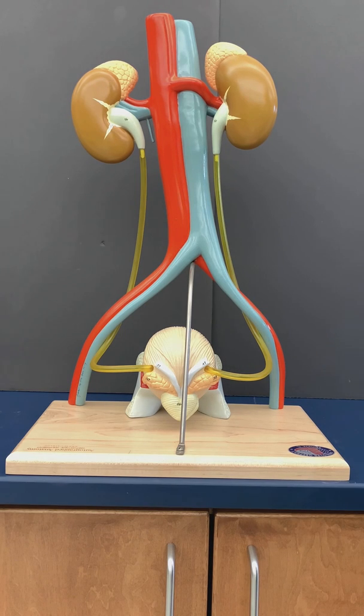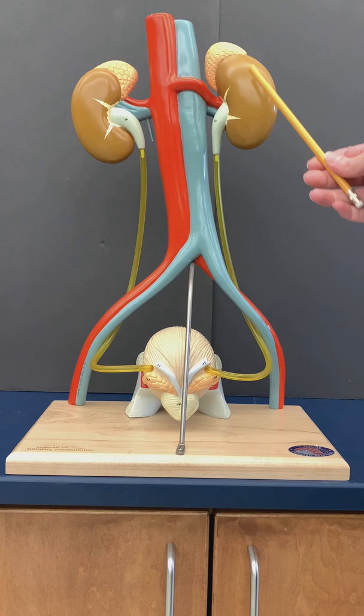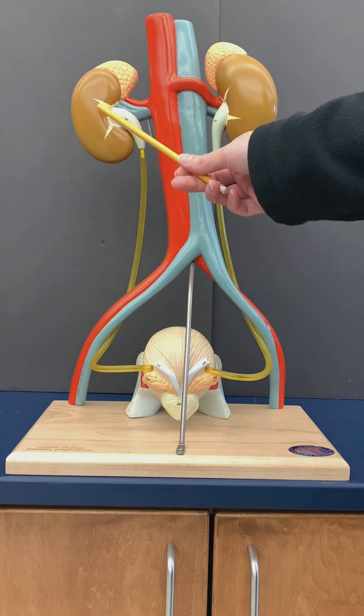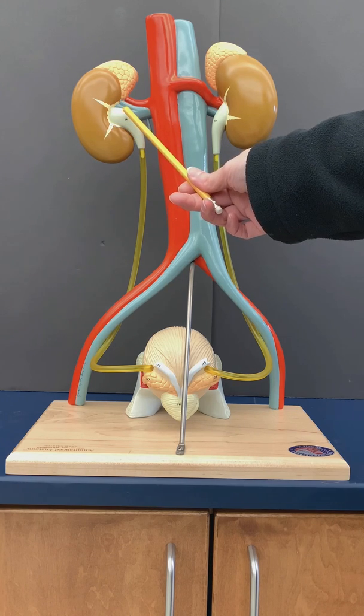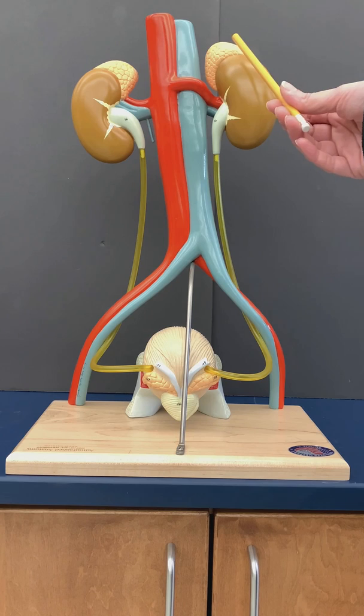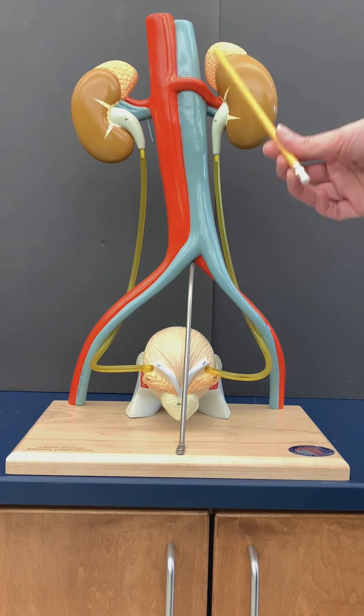All right, we're looking at the posterior surface of the urinary system. So we're looking at the back side or posterior sides of the kidneys, and then you can see the renal pelvis area will drain the fluid down into the ureters. You can also see the adrenal glands that are on top of the kidneys.